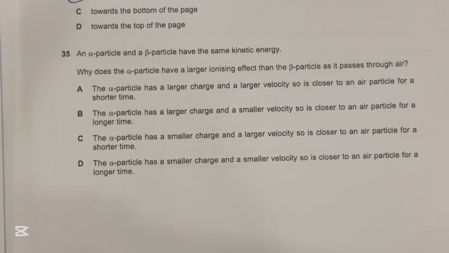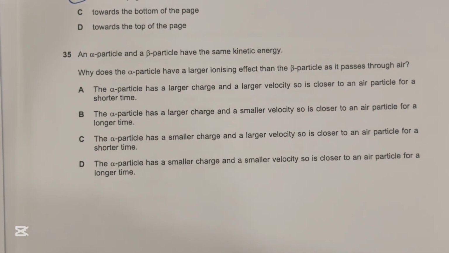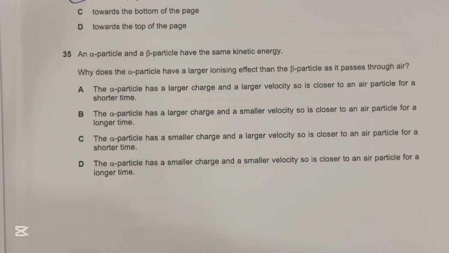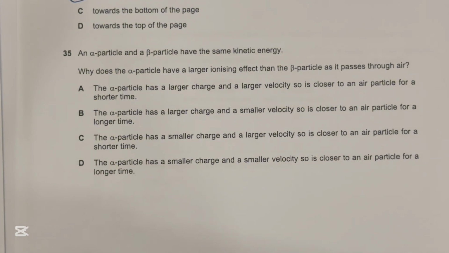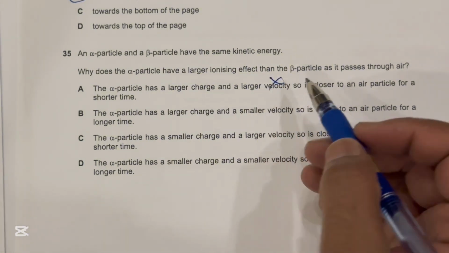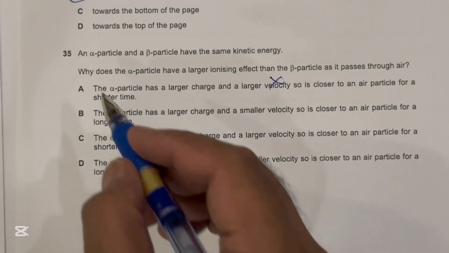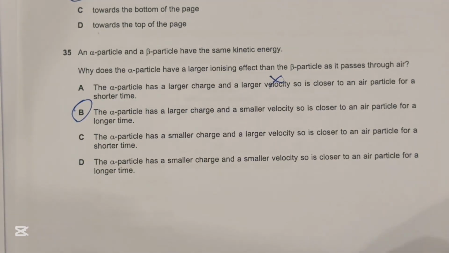Why does the alpha particle have a larger ionizing effect than the beta particle as it passes through the air? The alpha particle has a larger charge and a smaller velocity, so it is closer to an air particle for a longer time. So option B is the right choice.